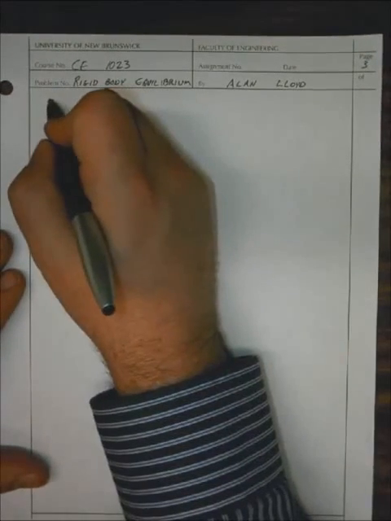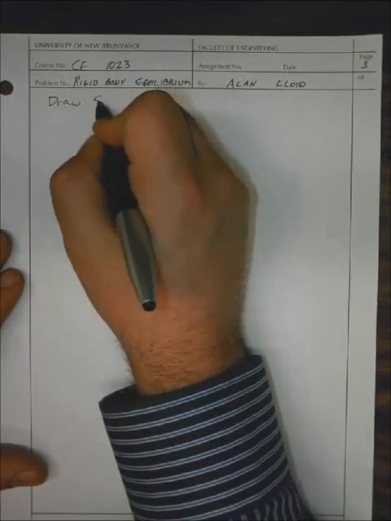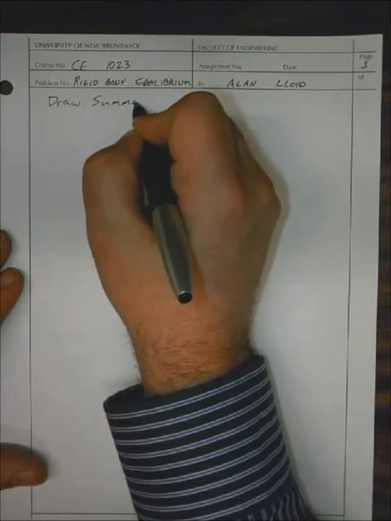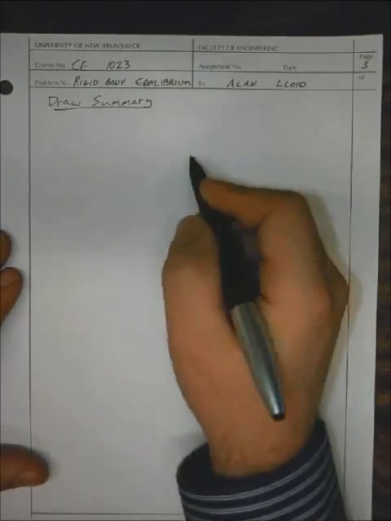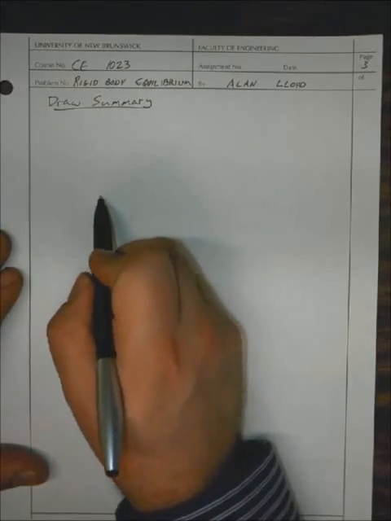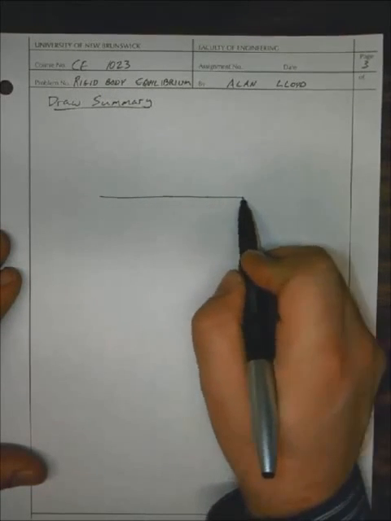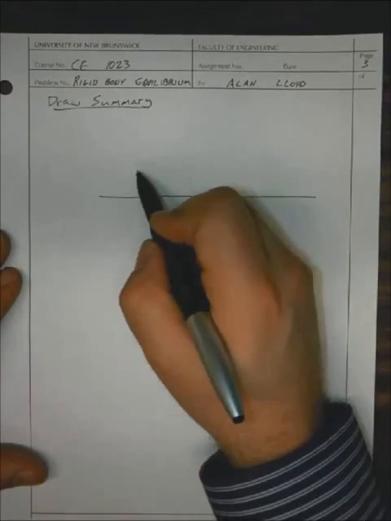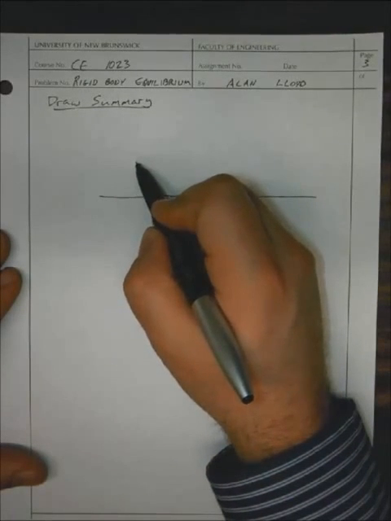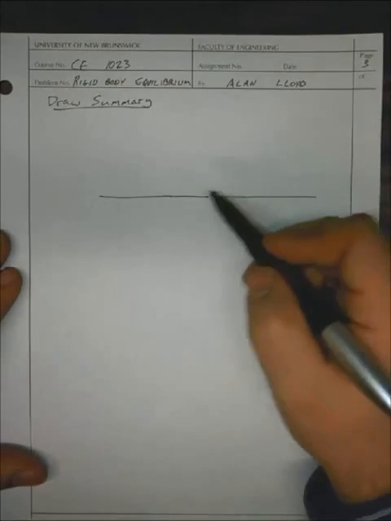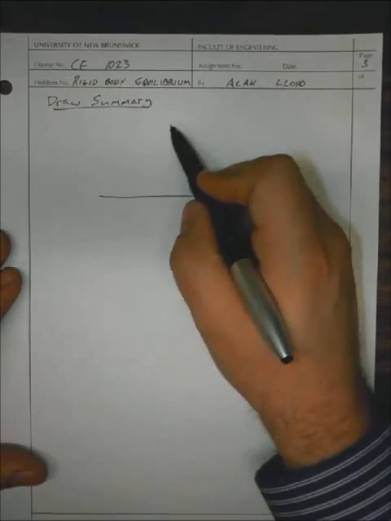Alright, so here we're going to draw our summary. And we'll want to draw in things relatively accurately if possible. So that means we'll go up 2, 4, up to here.